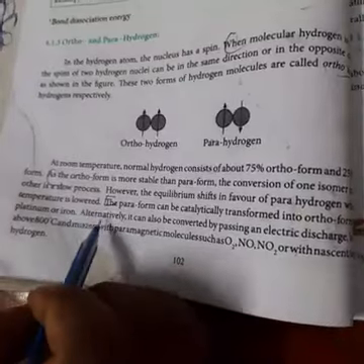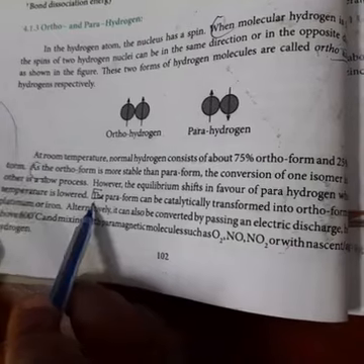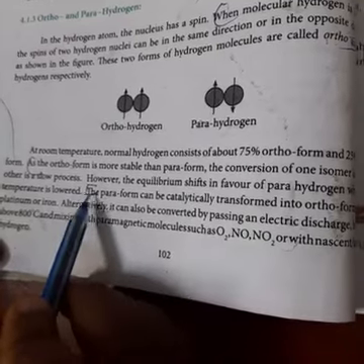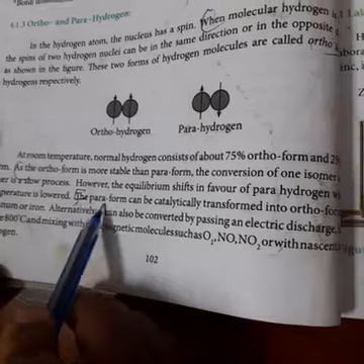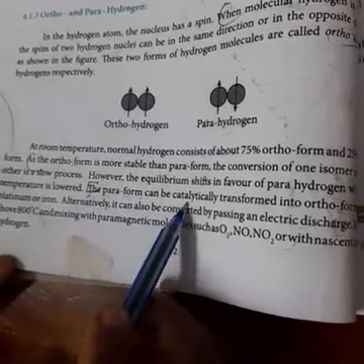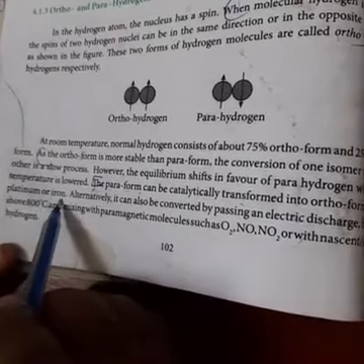And the next question: how do you convert para-hydrogen to ortho-hydrogen? On page number 102, the last paragraph, from the 4th line from the end onwards, we have to mark. The para form can be catalytically transformed into ortho form using platinum or iron.